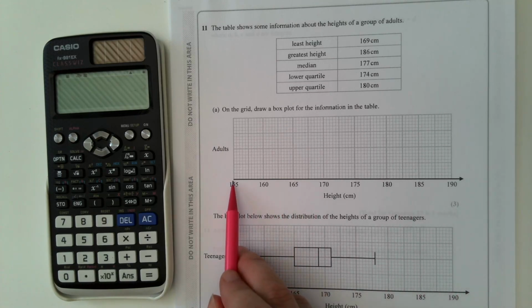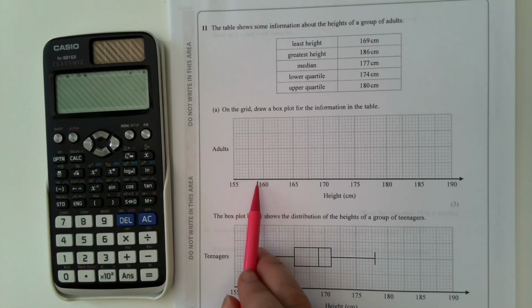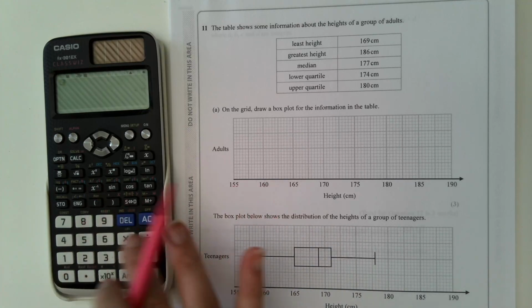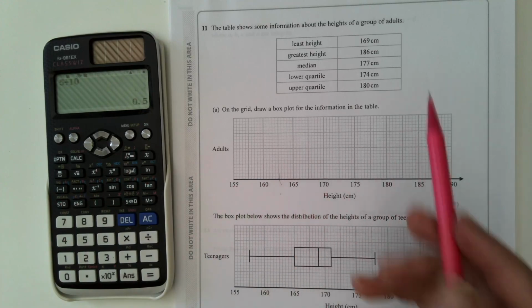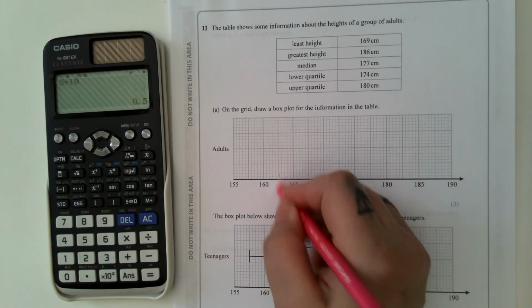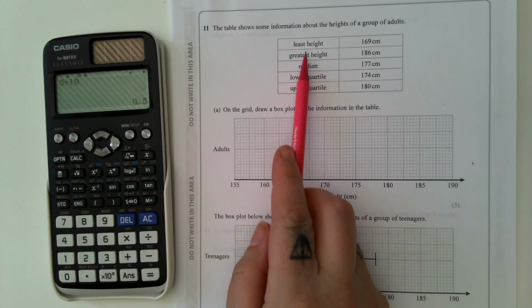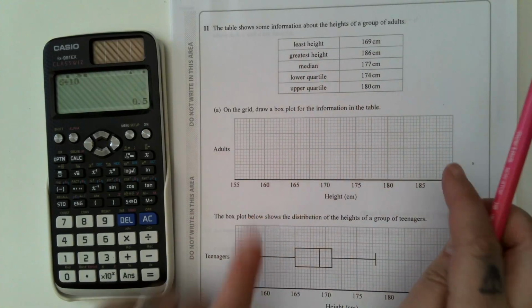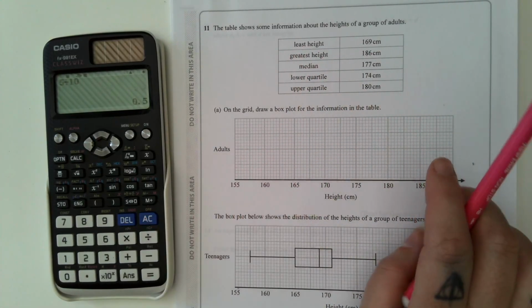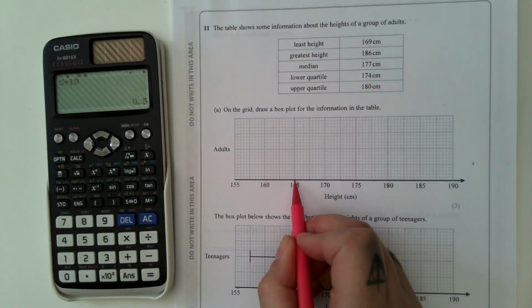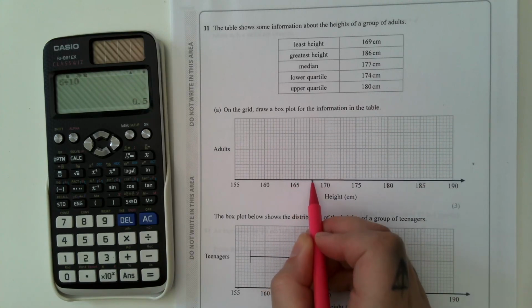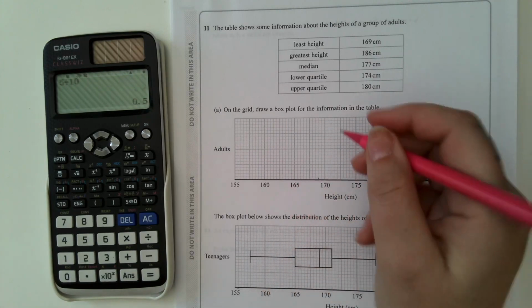So if we look at this scale from 155 to 160, that's 5. And within there are 10 small squares. So each square is 5 divided by 10 is 0.5. So that's really important for when I'm plotting these, okay? So your least height and your greatest height are either side of your box plot. They're at the end of your whiskers. So we want to go to 169. So 165, 6, 7, 8, 9.